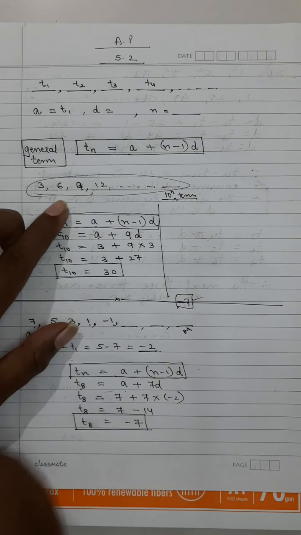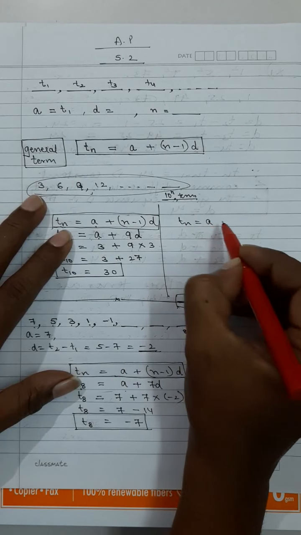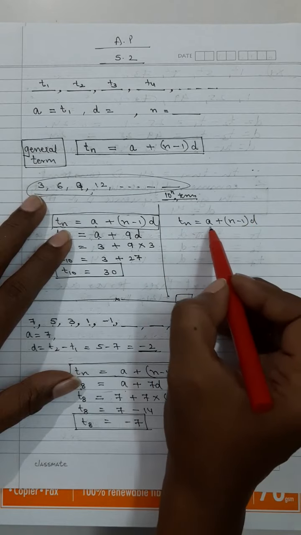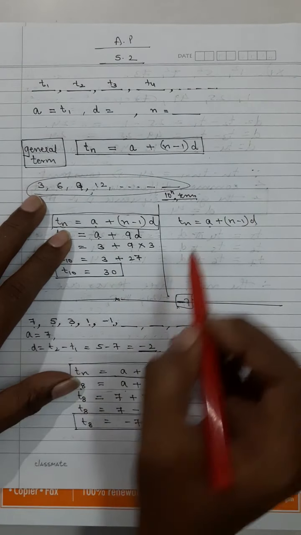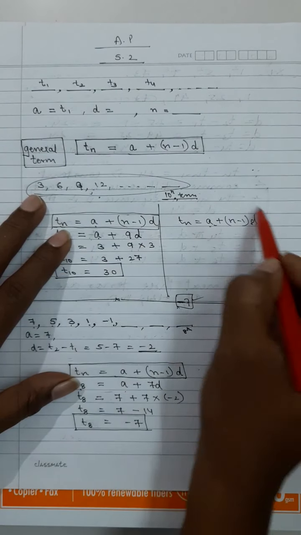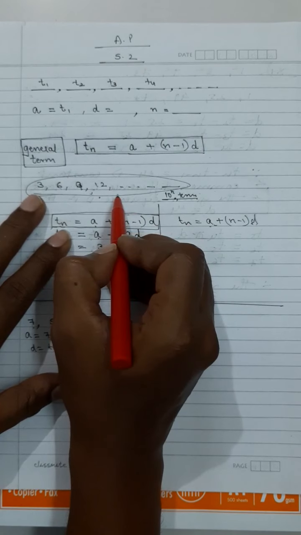Like for example, how do I get that? I have to take this general formula, Tn is equal to A plus n minus 1 into D, and in this I have to substitute A and D. If I substitute A and D of this arithmetic progression, then I will get the formula of general term for this arithmetic progression.